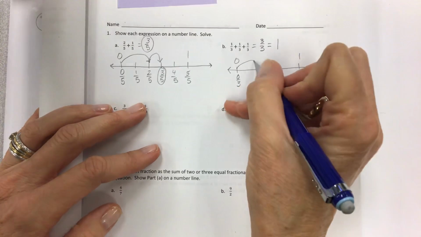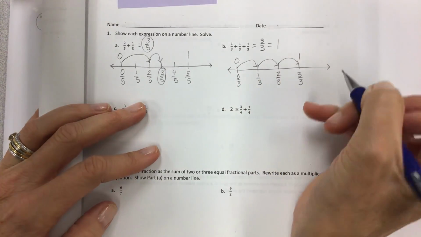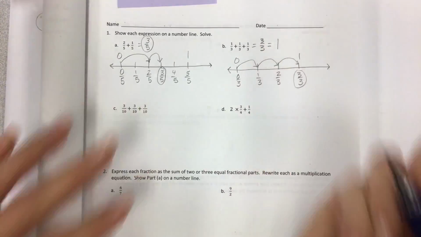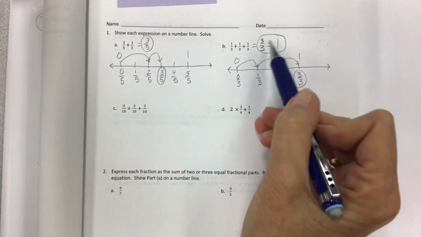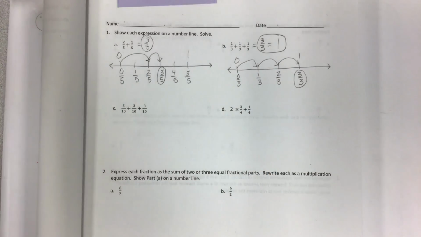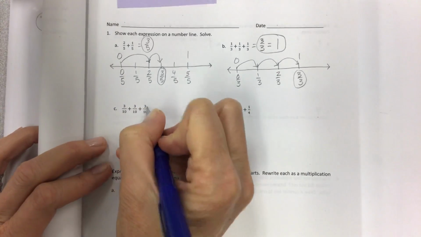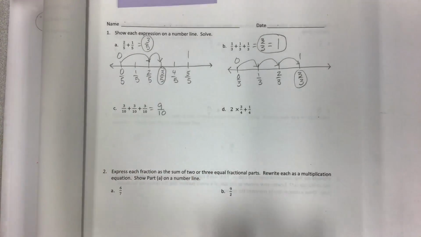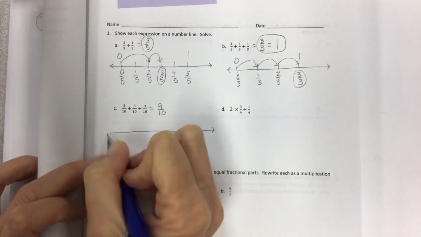Showing it on a number line, 1 plus 1 plus 1. So that's your final answer, and it's also right here and right here. So this is all equal. 3/3 is equal to 1. Next one. We know that 3 plus 3 plus 3 is 9. Go ahead and put your answer. It's easy peasy. But now we have to make a number line.